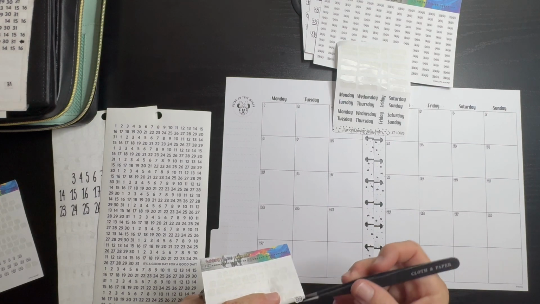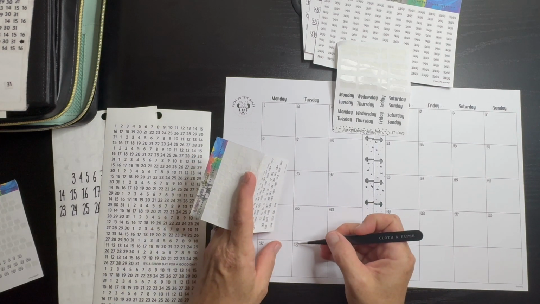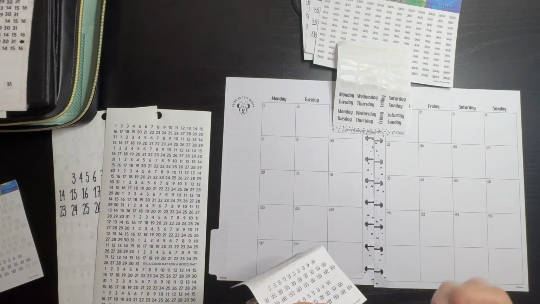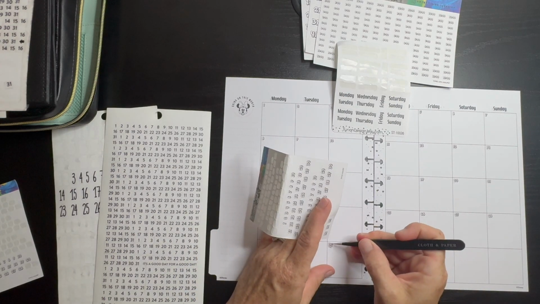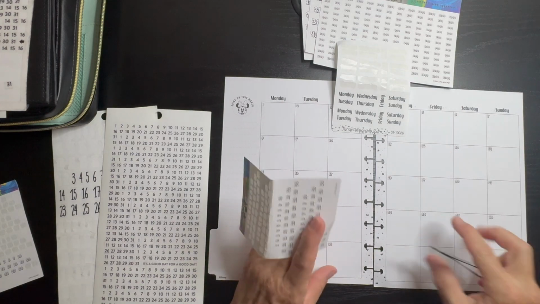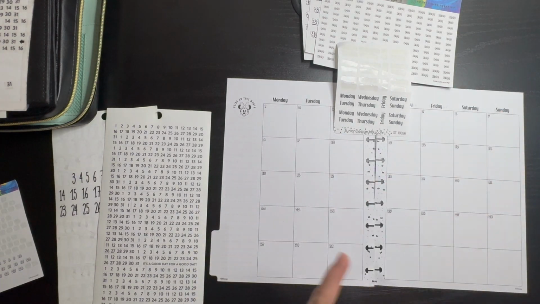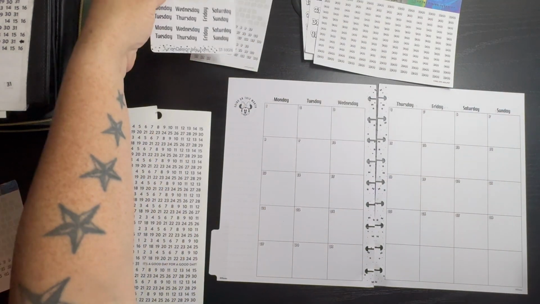Now, does it stay that way the whole year? No, I usually fall out of my planner. There's a planner or two. I always over planner myself. That's what happens.